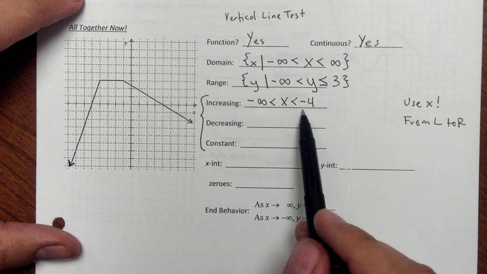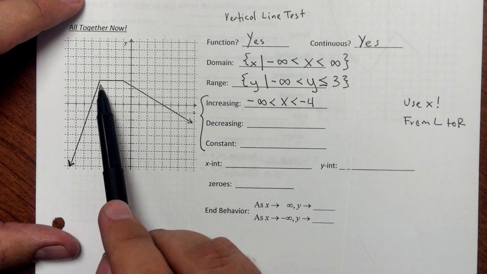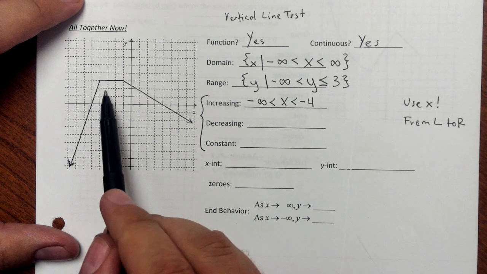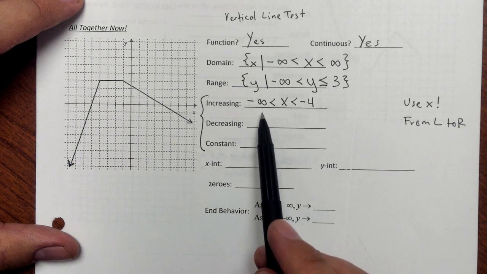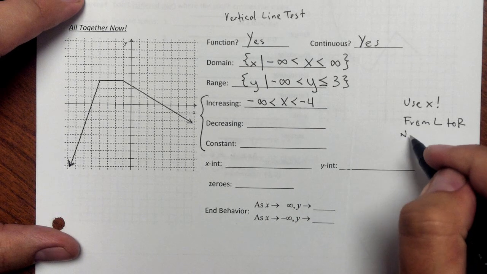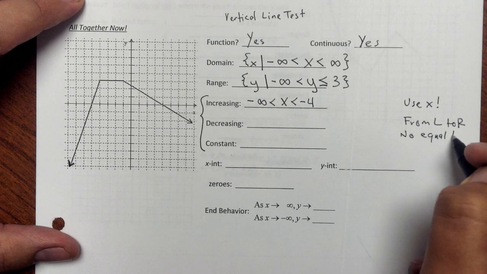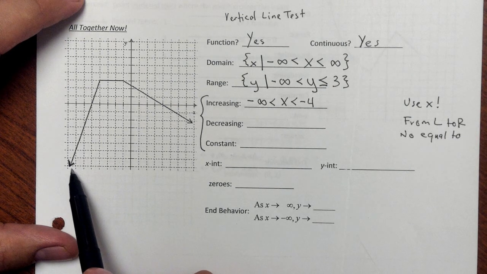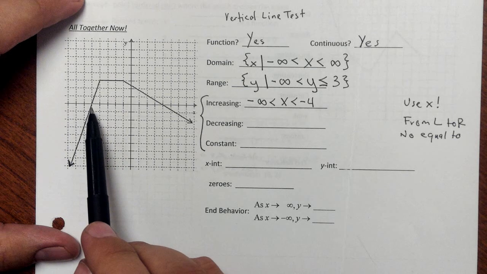Now notice I did not use an equal to for either of these, even at -4. At this point, I am not increasing, I am not decreasing, I'm not even constant. At this point, what my graph is doing is turning. So increasing and decreasing will never use any equal to's. Never. So I'm increasing from -infinity to -4.